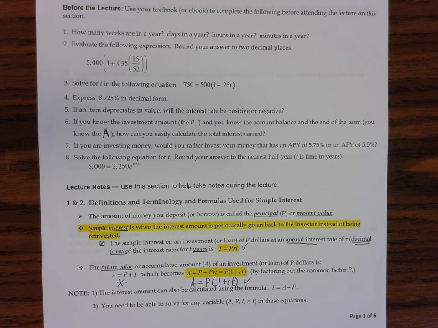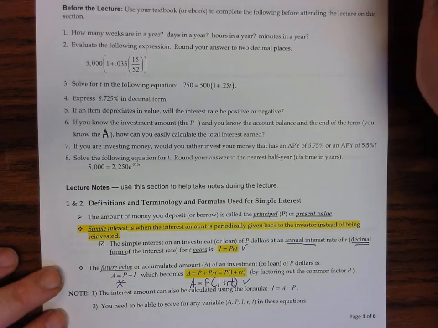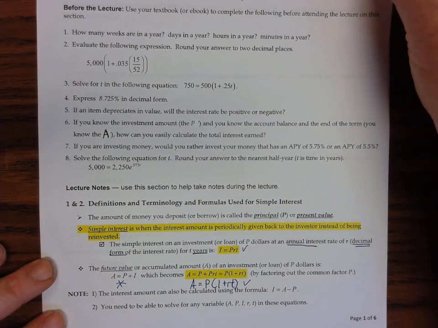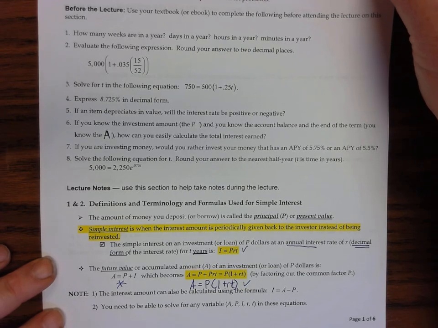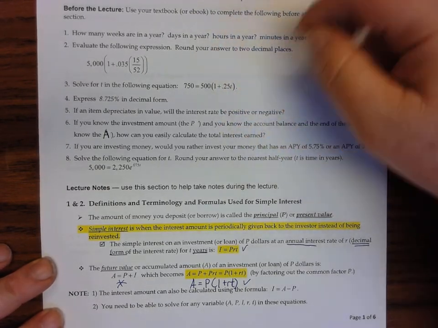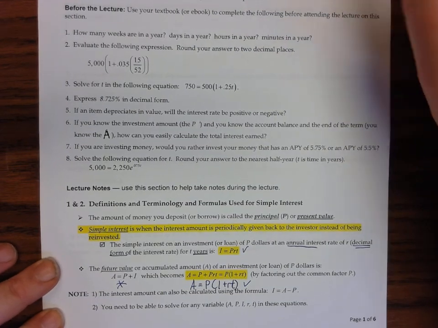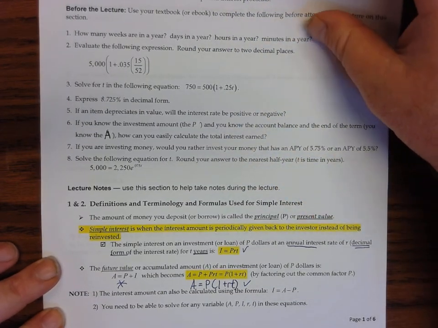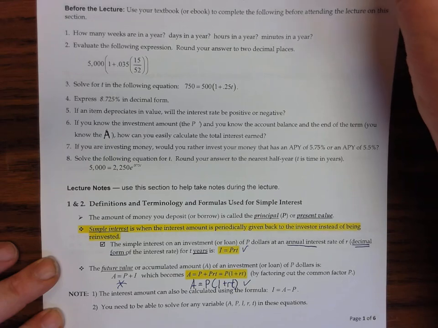Okay? So now it's time to look at some examples and work through some problems. We're going to do that starting at the top of the next page. You will want your calculator handy. As you can tell, there's expressions we will have to evaluate. There's some expressions you can solve. I'll let you read through them before the lectures and make sure you do know how to do those.